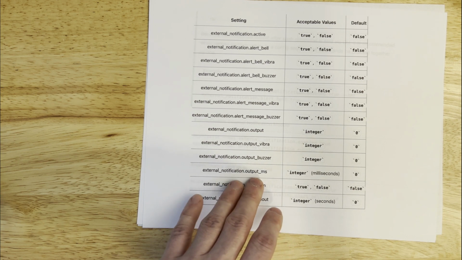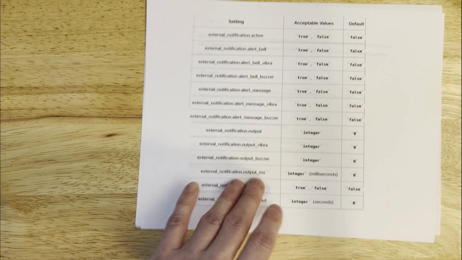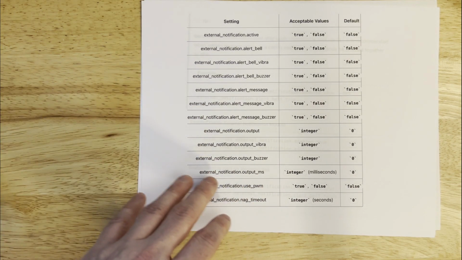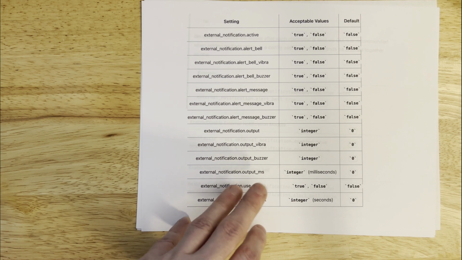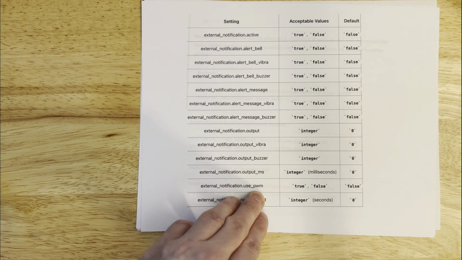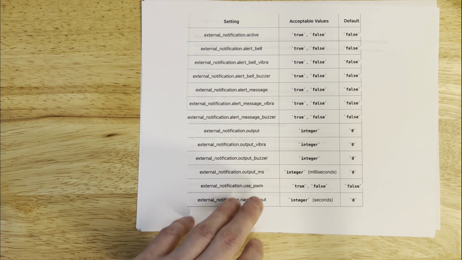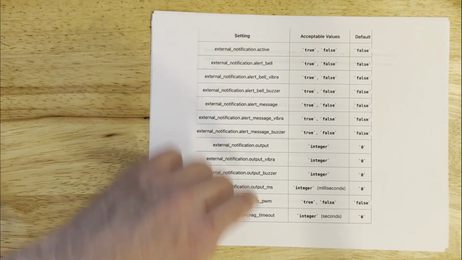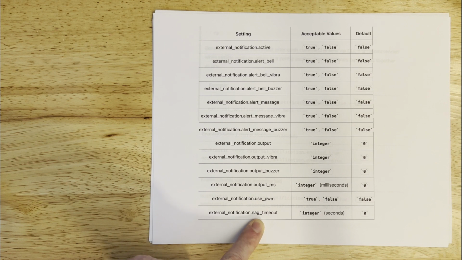So this is really good, and I'll actually demonstrate for stuff like relays if you want to trigger a relay for a certain number of seconds, or just keep an LED on for a certain number of seconds. There's also use PWM, and that's for buzzers. That's a neat feature. And we've also got nag timeout.